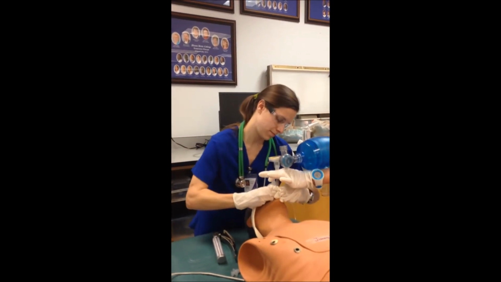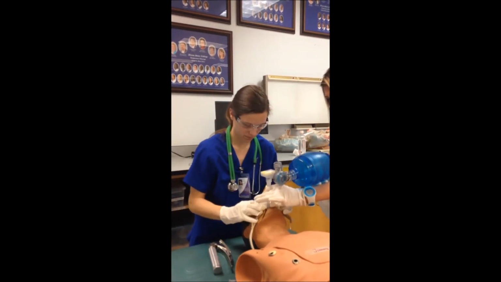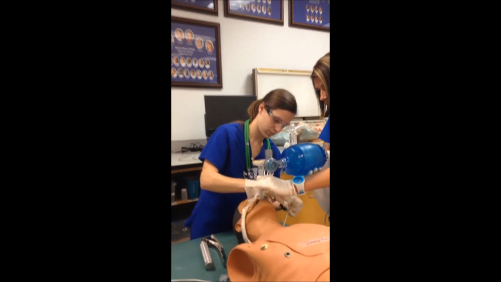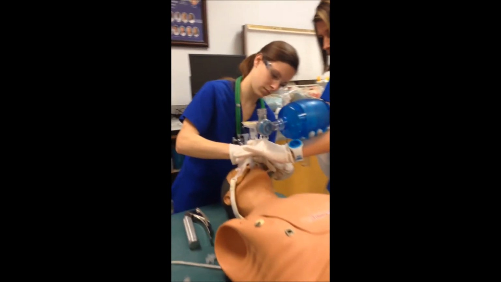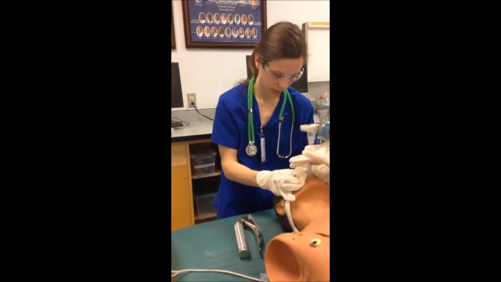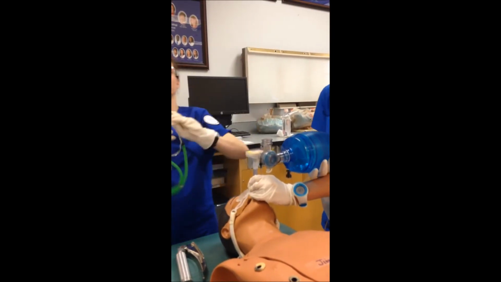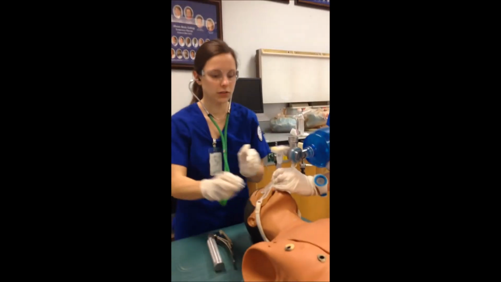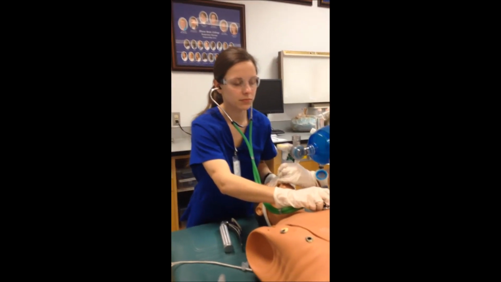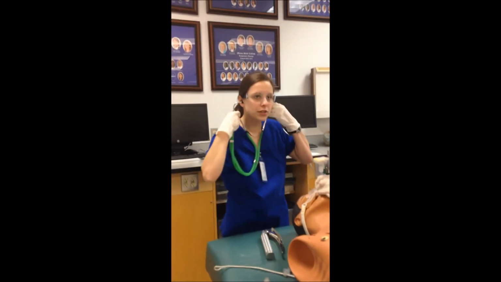Securing our tube. Okay, we have a cushion at the lip. I'm going to listen one more time after I manipulated the tube. Alright, still bilateral breath sounds with no epigastric.